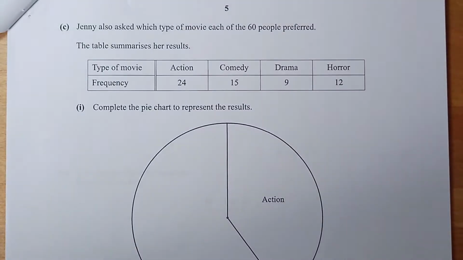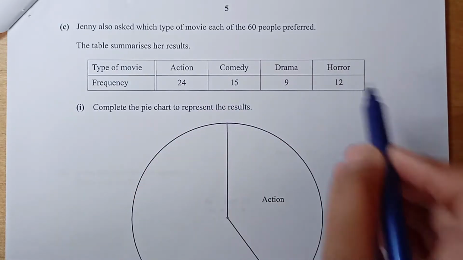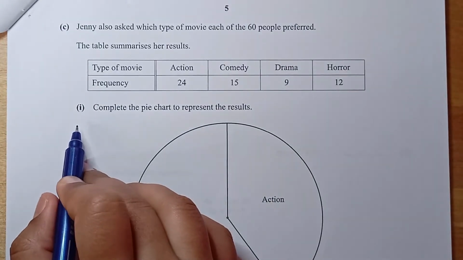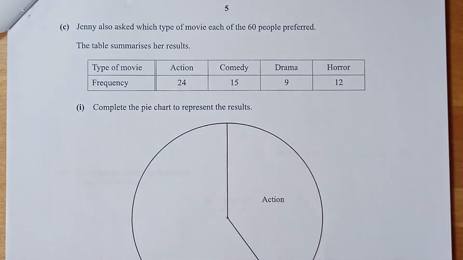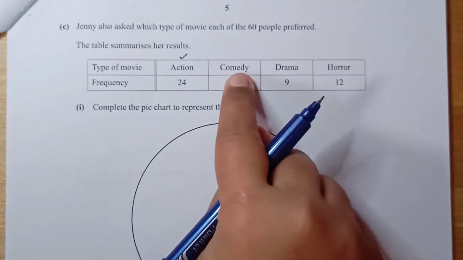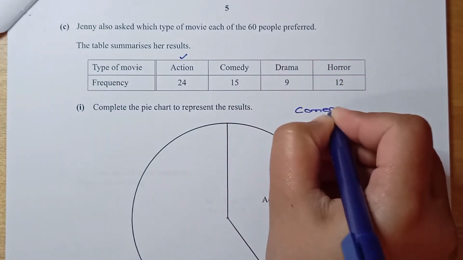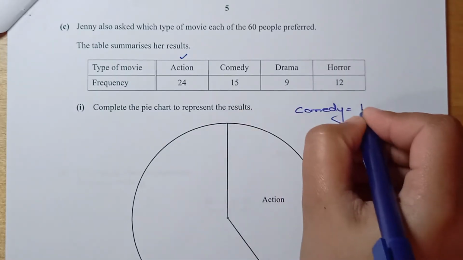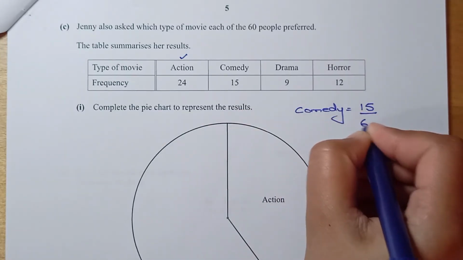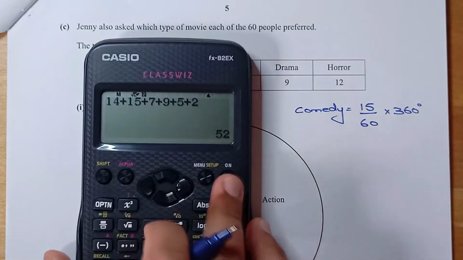Part C. Jenny also asked which type of movie each of the 60 people preferred. The table summarizes her result, the type of movie and the frequency: action, comedy, drama or horror. In the first part, complete the pie chart to represent the result. In the pie chart, the action is already done, so we need to find comedy, drama and horror. So for comedy, the frequency is 15, divided by 60 as the total, and times 360 because a complete circle is 360. We can find the angle for comedy.